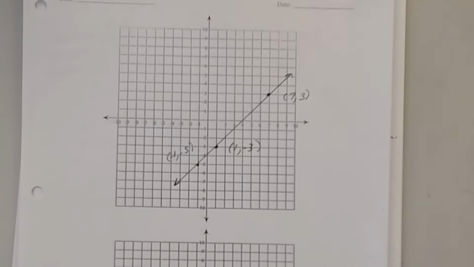You need some more rulers? Is that what y'all need? Yes, sir. It was just us two. It's right now. Three.